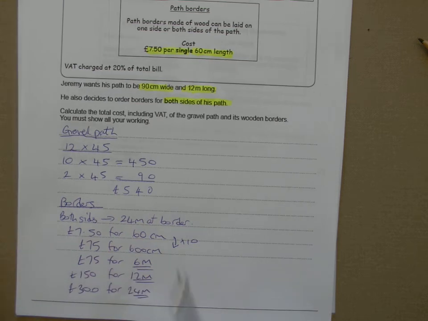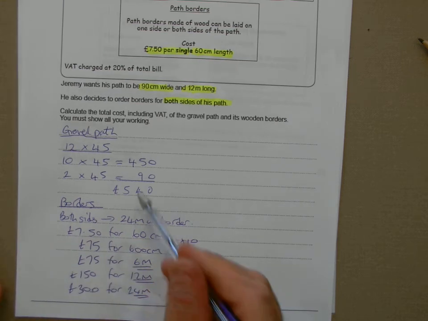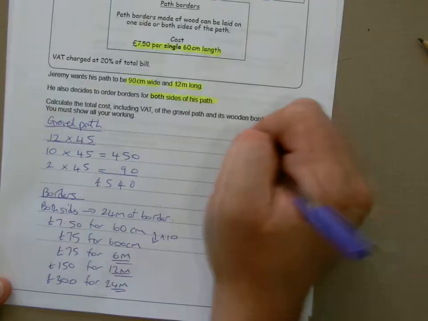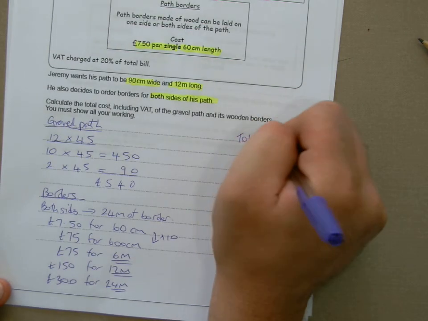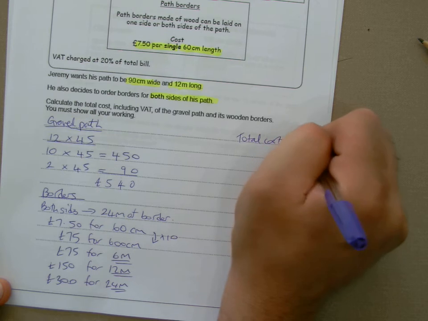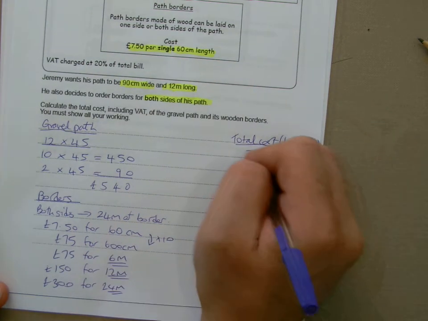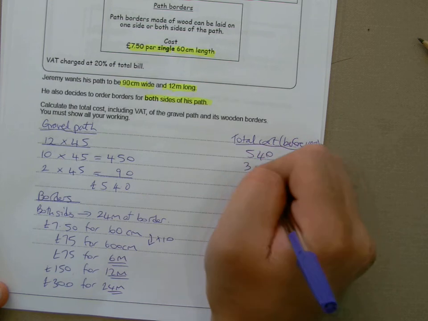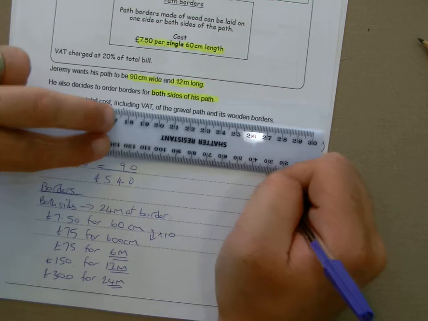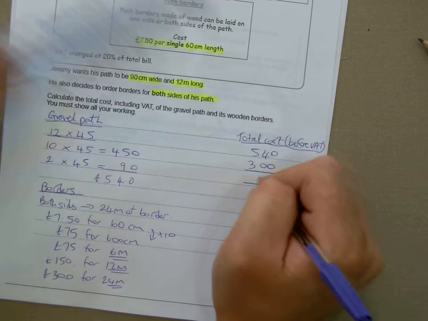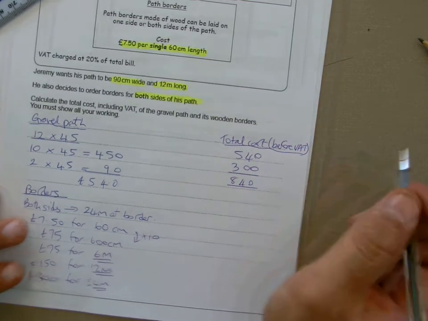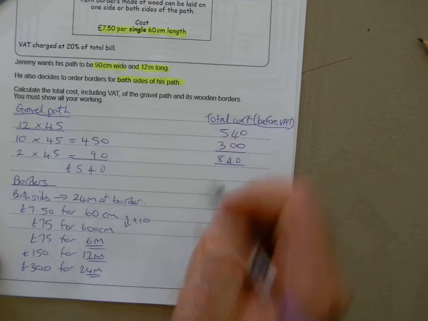Okay, so now we've got the cost of the borders, £300, we've got the cost of the garden path, so we can say the total cost before VAT, because we've got to add VAT as well, will just be these two added together, so 540, 300, okay, so that's quite easy enough to add together, isn't it? That'll be £840.